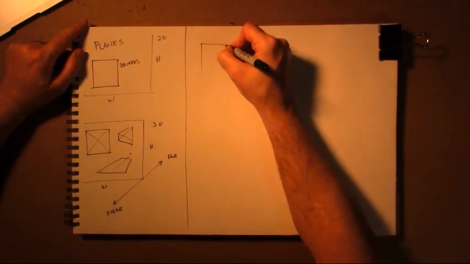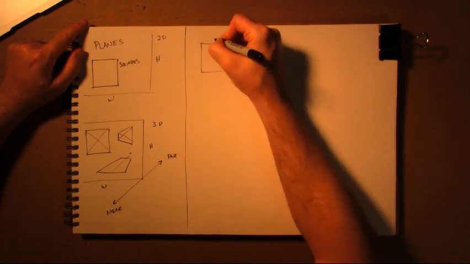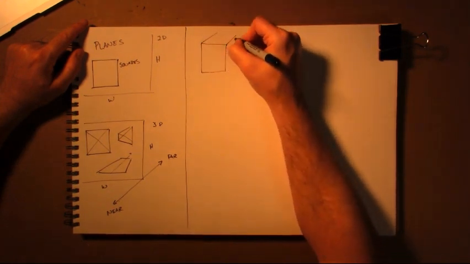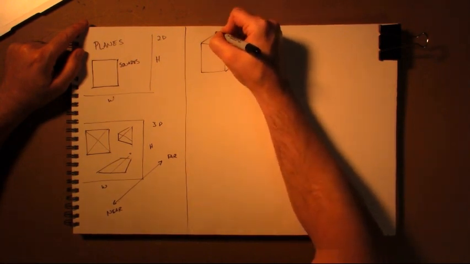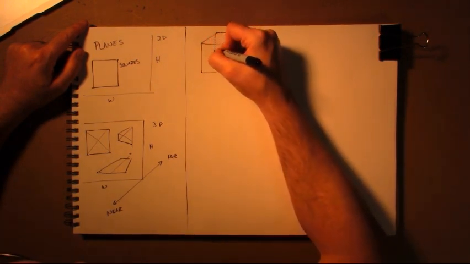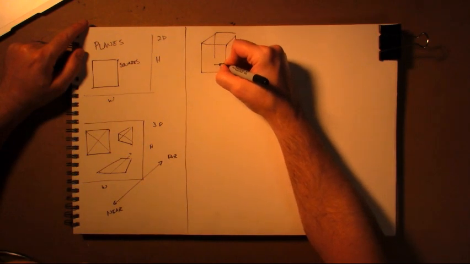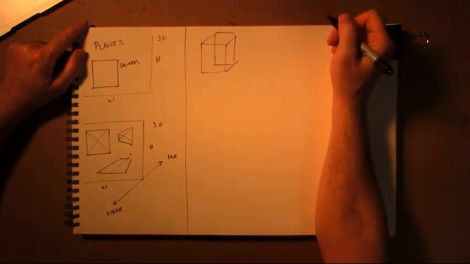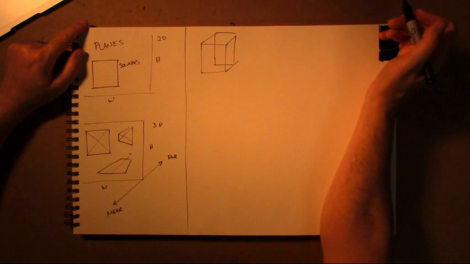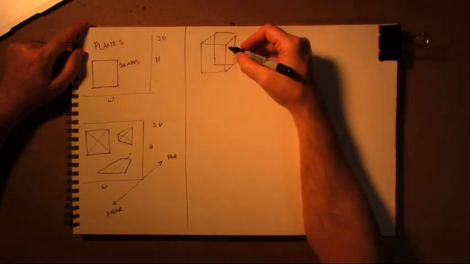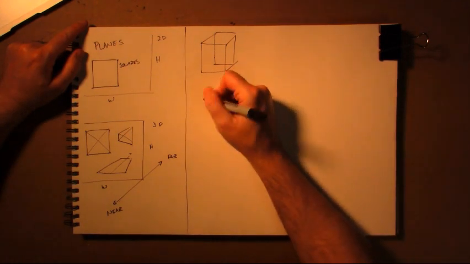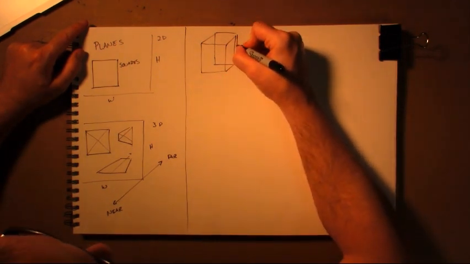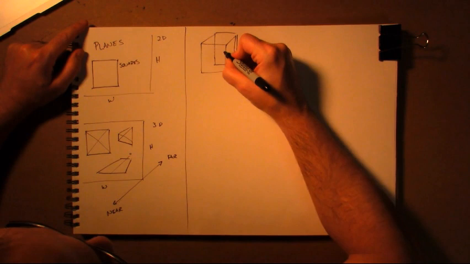You had your near plane, you had your diagonal lines, all parallel hopefully, and then you had your far plane. In this system, your near plane and far plane should be as close to the same as possible. This is flawed. When you do a drawing like this, look at that.